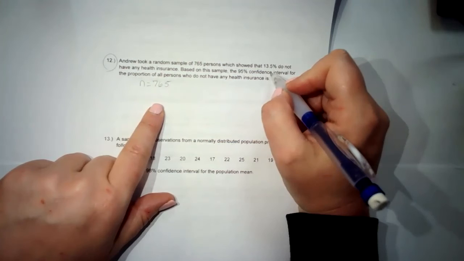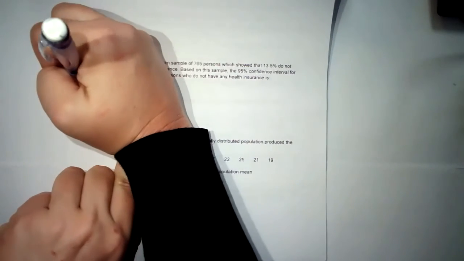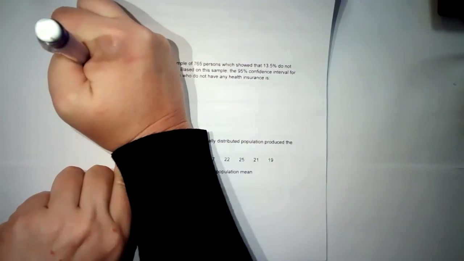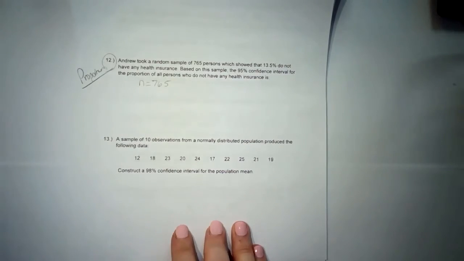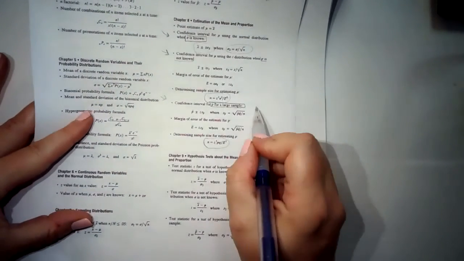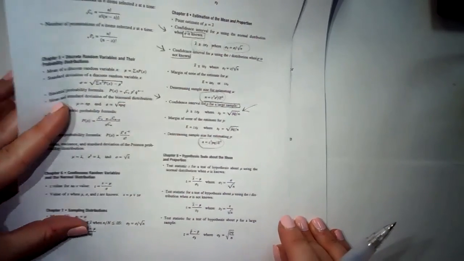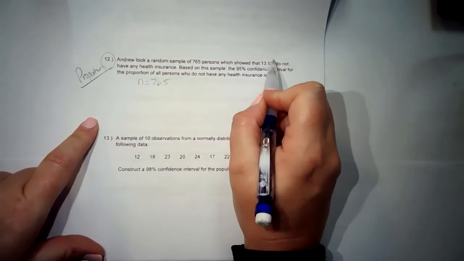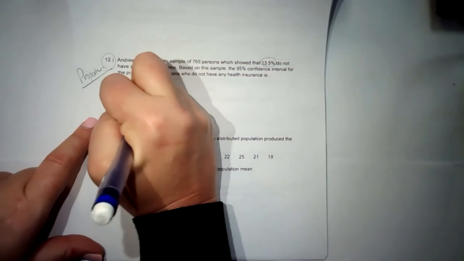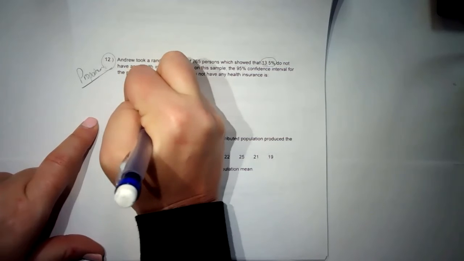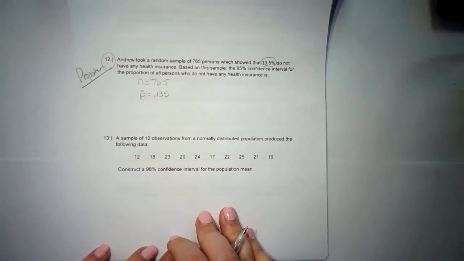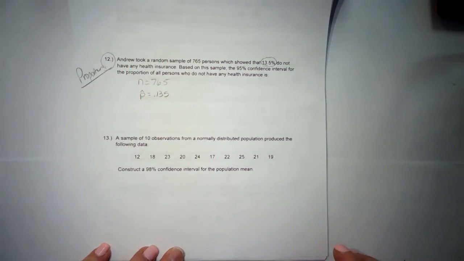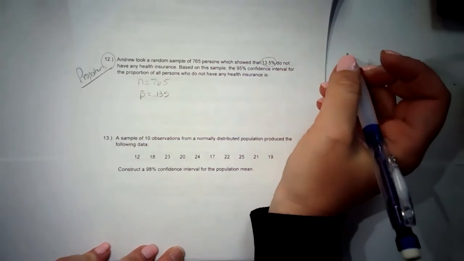Okay, I'm seeing percentages. So what do we think this is? Proportions. Okay, and remember, we can go to our key formula sheet, and here it is right here for our proportion confidence interval. In the same sentence as the sample, it gives me a percent. That's your p hat, 0.135, right? Because p hat is sample, regular p is population.